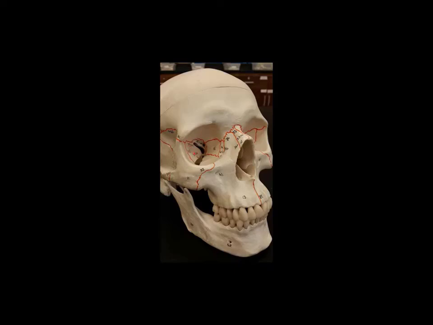The outside wall of the eye socket here, that is a part of the sphenoid bone. Specifically, it's something called the greater wing of the sphenoid bone.